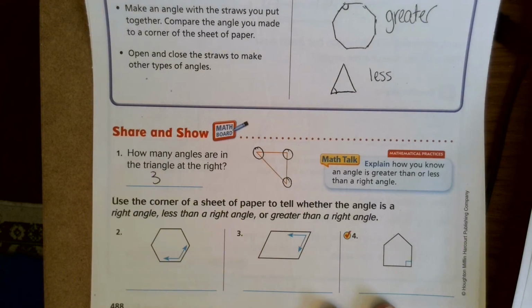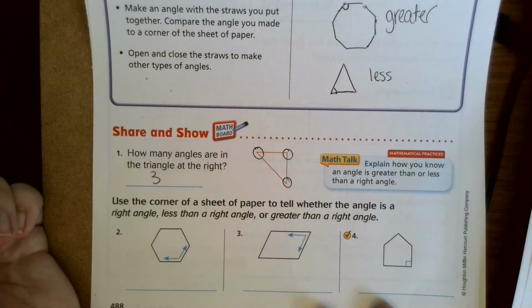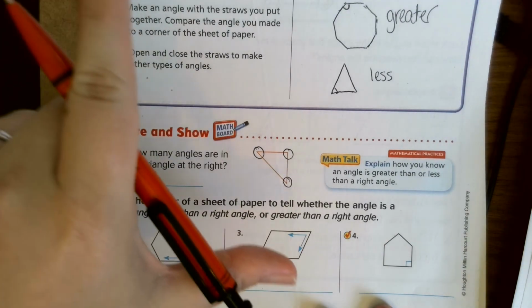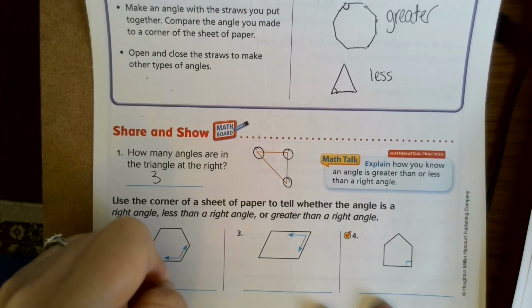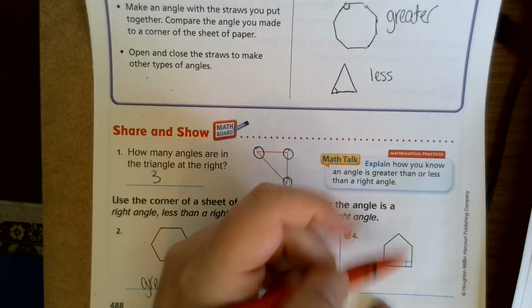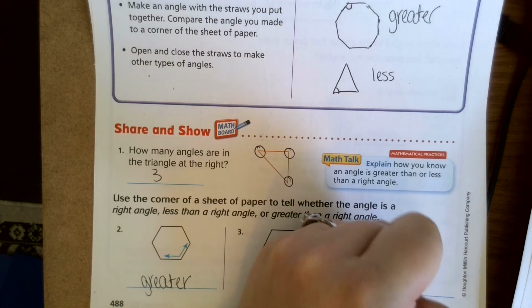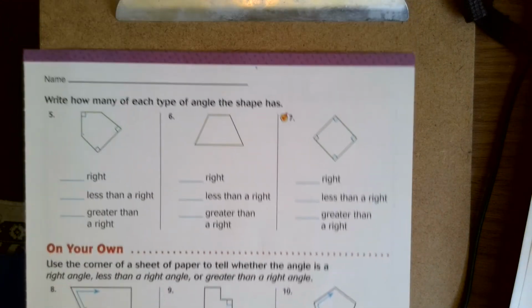So looking at the shapes, what do you think? Is number 2 a right angle, less than a right angle, or greater than? So if here's my perfect L, it's a lot bigger, so it's going to be greater. Question 4 is less. It's close, but it's less. And if it makes a perfect square, it's a right angle. So let's do 3 more.